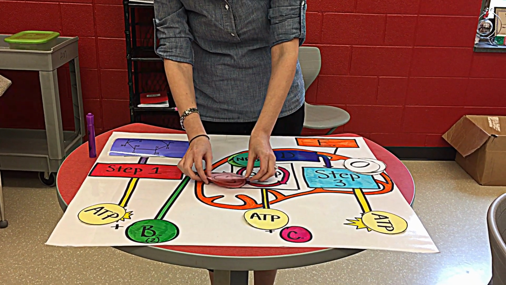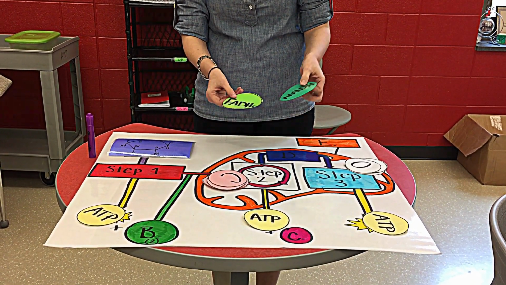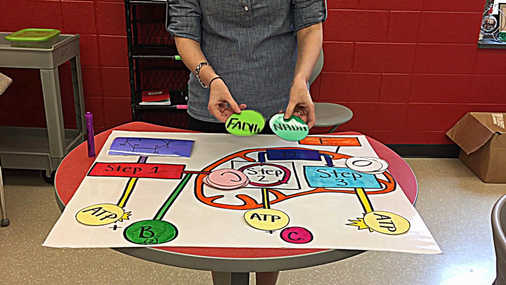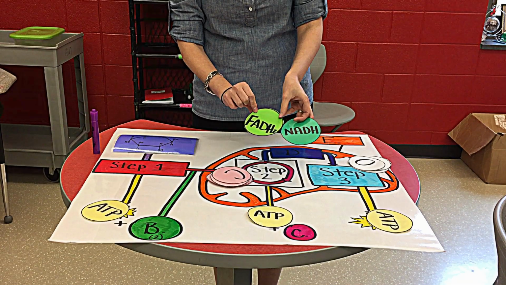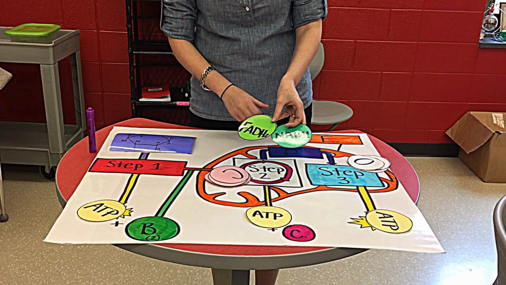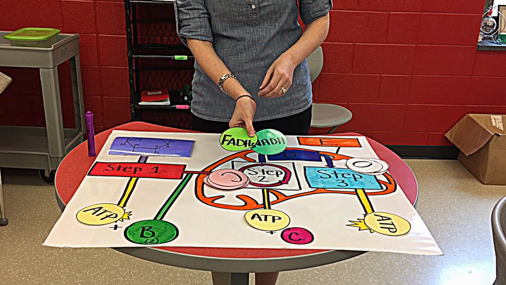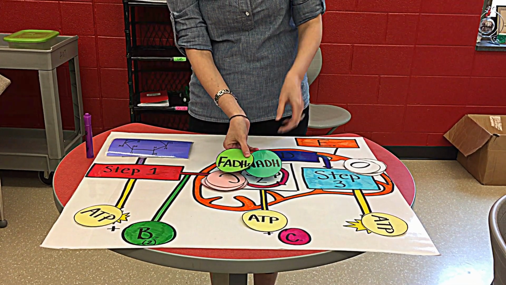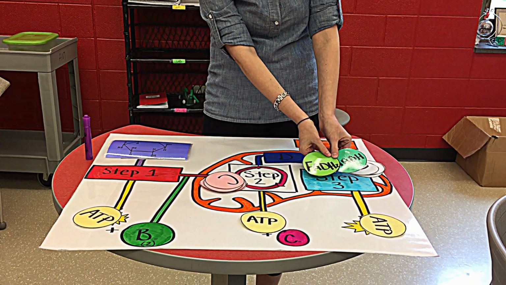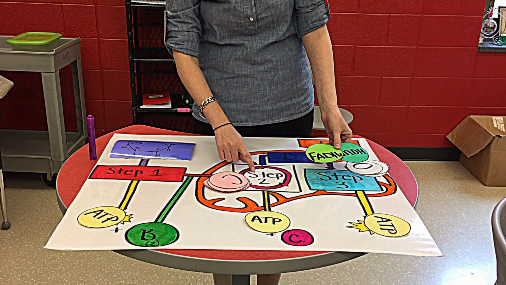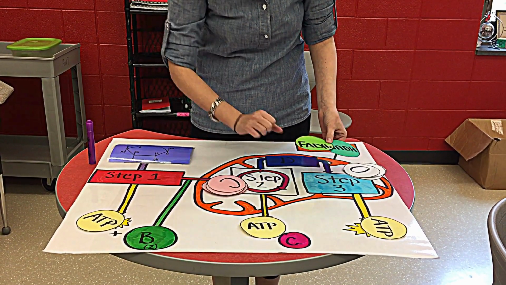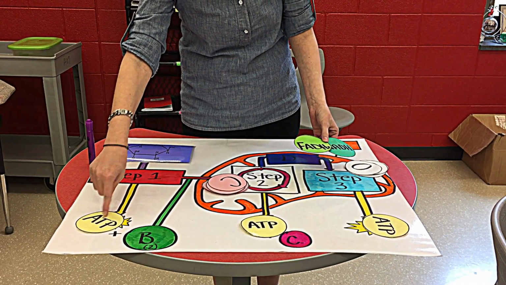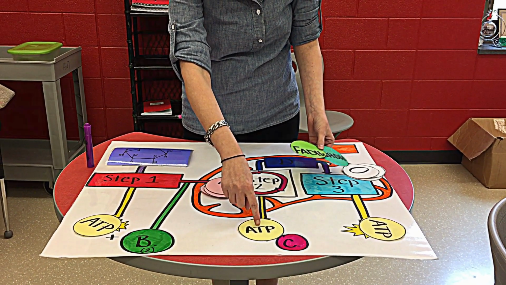At this point, your 2 really important taxicabs are going to be made. They're your energy taxicabs. I call them NAD and FAD. So it's FADH2 and NADH. These are going to be carrying the bulk of your energy to go to step 3. What's also important in step 2 is you're going to make 2 more ATP. So just to recap, you made 2 in glycolysis and 2 in the citric acid cycle.